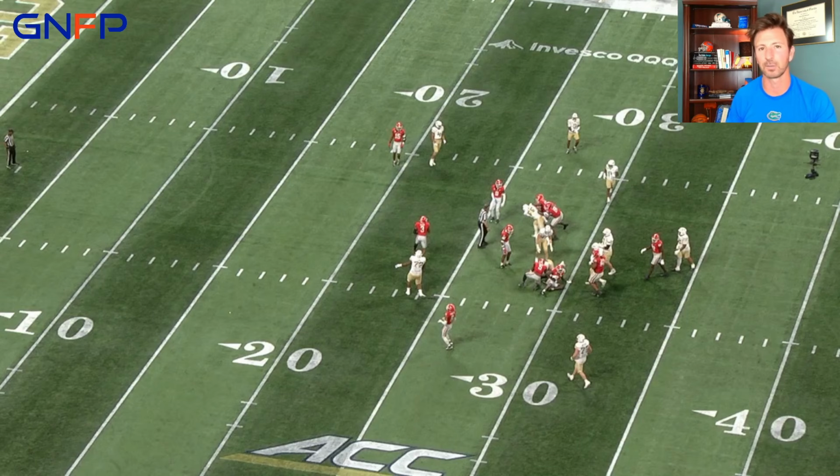And again, Buster is an Air Raid guy, a guy who's passed before, but the Georgia Tech film is the most instructive of some of these core concepts he does like to utilize, which we keep hitting on over and over again in this review.